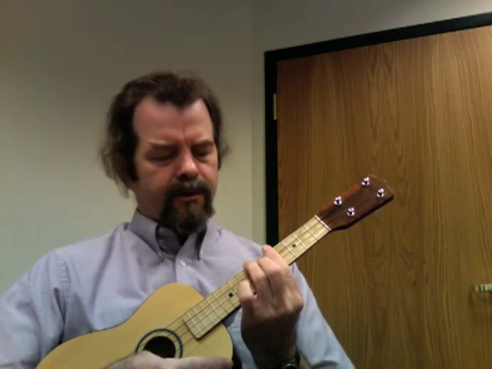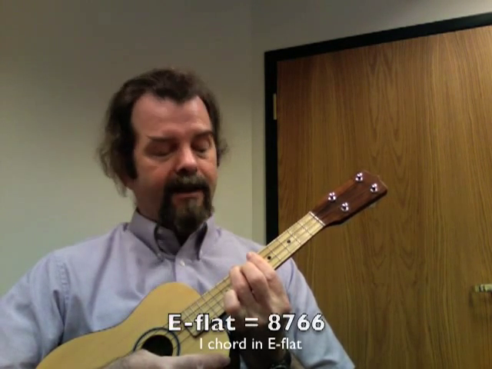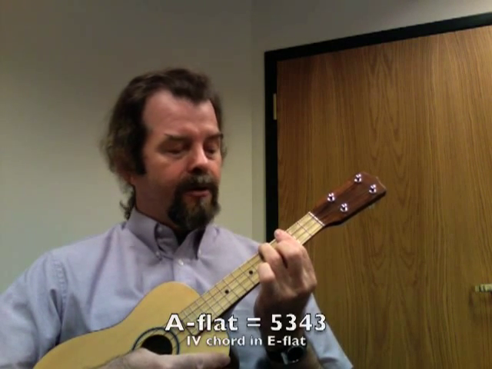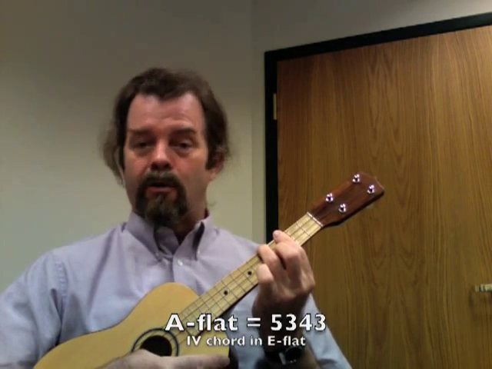So if you're playing in the key of E flat, which a number of blues songs do, you can just put your bar at the 6th fret, which gives you an E flat chord, move back to the 5th fret and the F shape for your B flat, and move back to the 3rd fret with the F shape for your A flat.